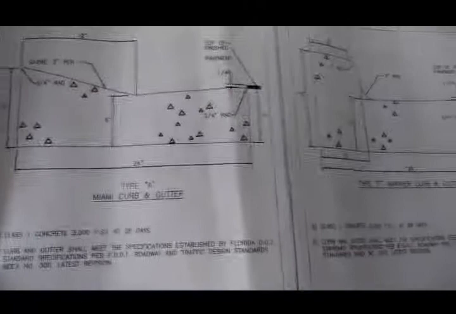How many do we use of these? That's these dark lines. We're going to cut these out and then scan them and put them in a PDF, like I said. Type A, main curb gutter, local urban residential, valley crossing, road connection detail, utility cut, road cut replacement.